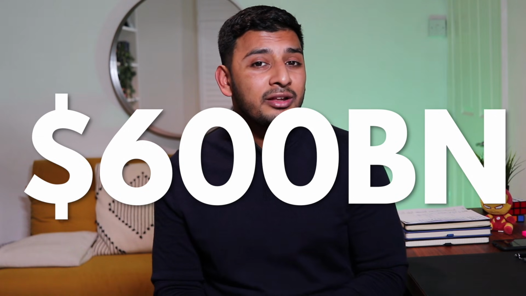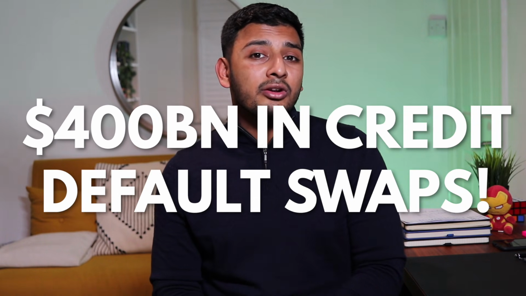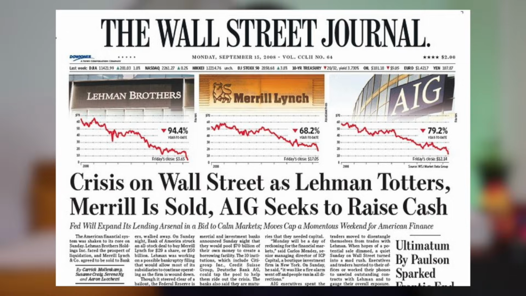Many investment banks were involved. The biggest casualty was Lehman Brothers. Lehman Brothers owed $600 billion in debt, $400 billion of which was in credit default swaps. Their insurance company couldn't cover that debt because it was too big, and so the Federal Reserve had to step in and bail them out.